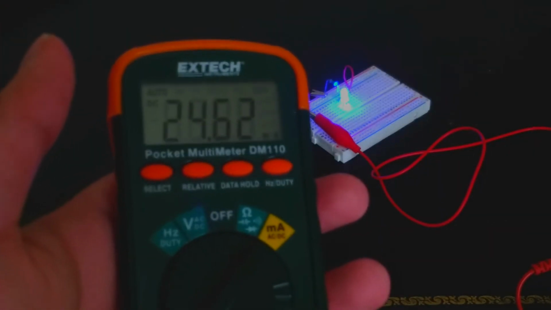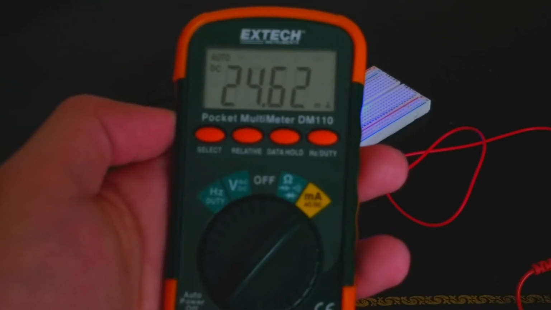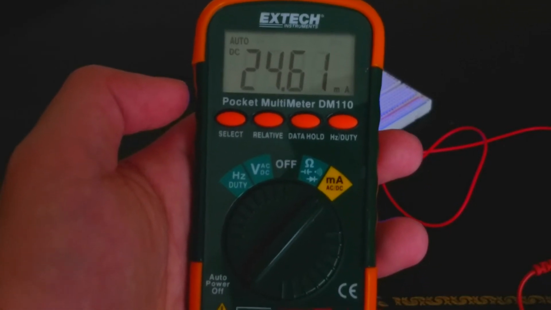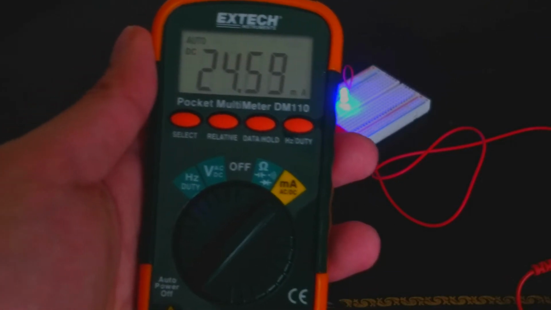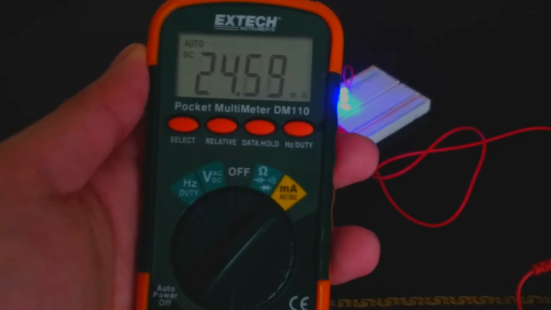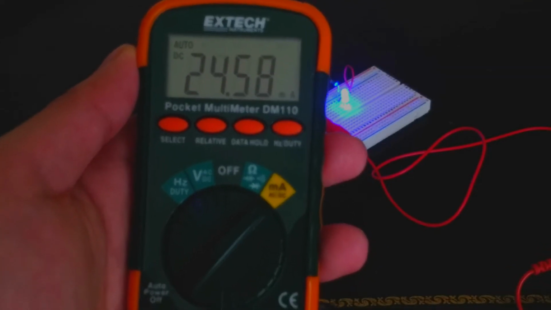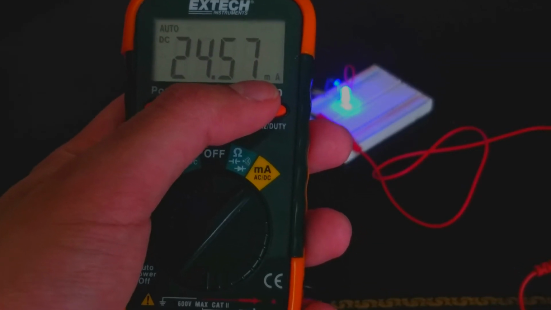Current is basically a flow of electricity, and that's what the ammeter is measuring. That's why we should connect it like that. You see here, it measured 24.59 milliamp. Not amps, milliamp. You can see the small lowercase m there.